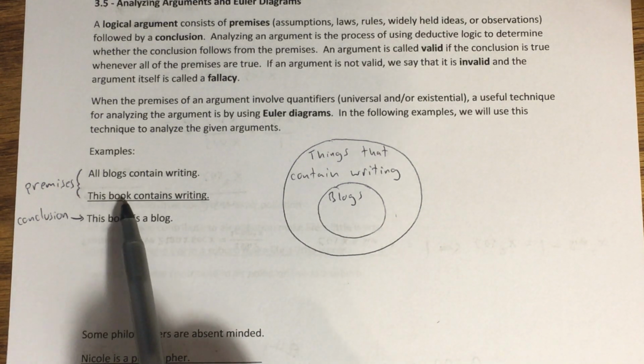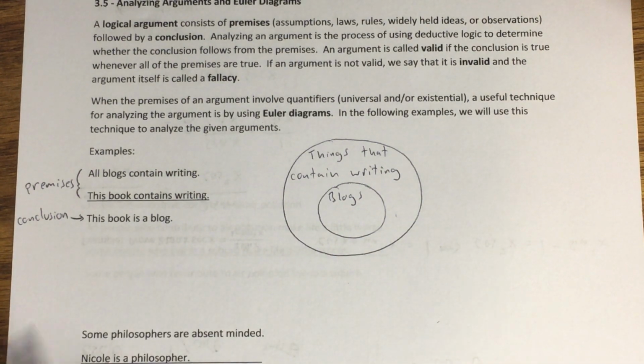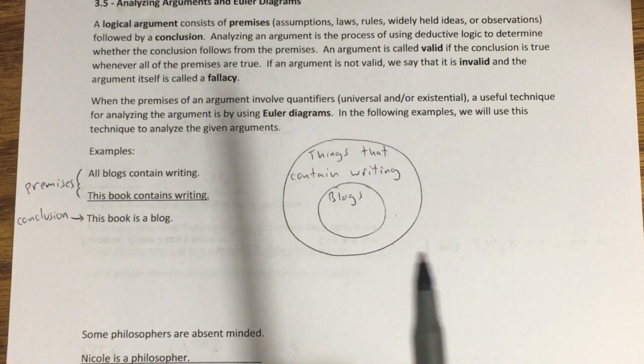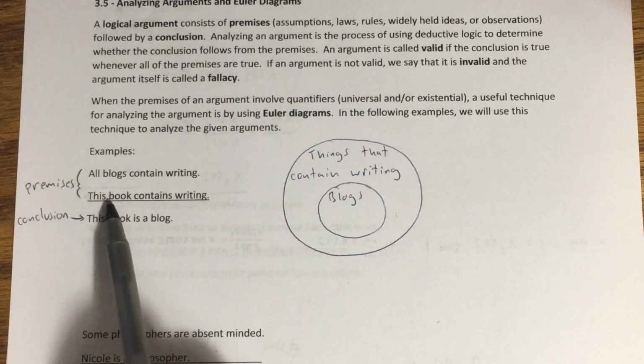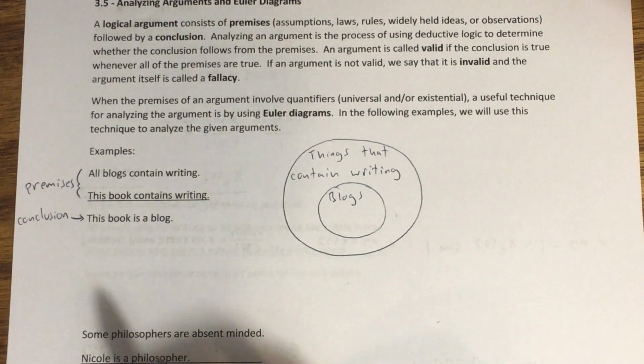Now it says this book contains writing. So we're going to assume that that premise is true. What does that mean for this book that we're talking about? Well, notice we're identifying a single book. It's not a set of books. So this book does not get its own circle. We're going to represent that a different way.